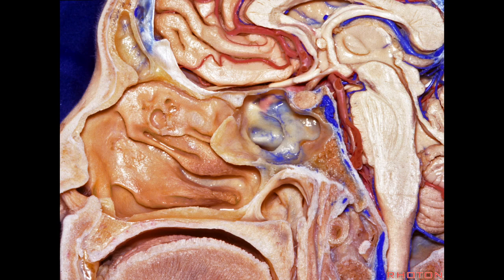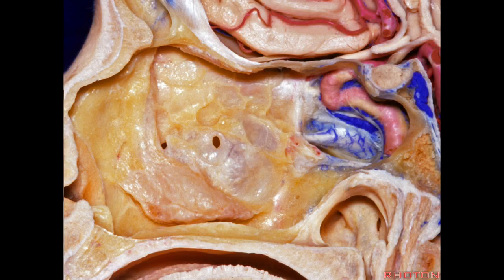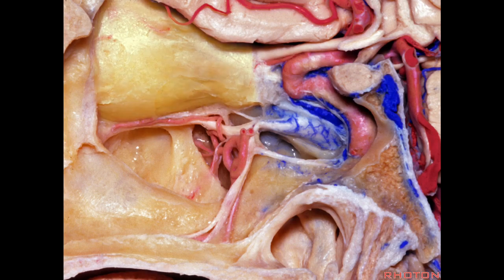And just the view as you work through the nasal cavity: inferior, middle, superior turbinate. We remove the middle and superior turbinate and open the ethmoid air cells in the lateral wall of the nasal cavity, and you're up to the lamina papyracea here, the ethmoidal medial wall of the orbit, and here the periorbita medially.